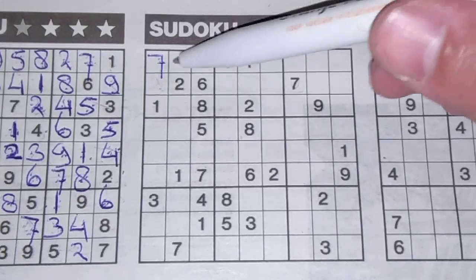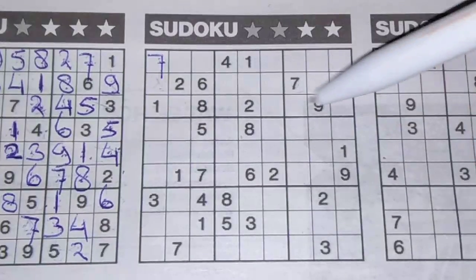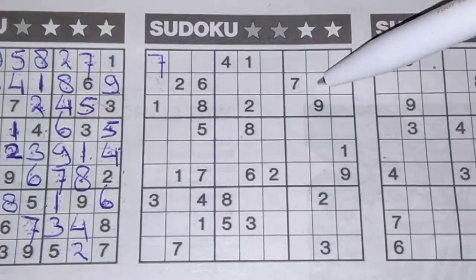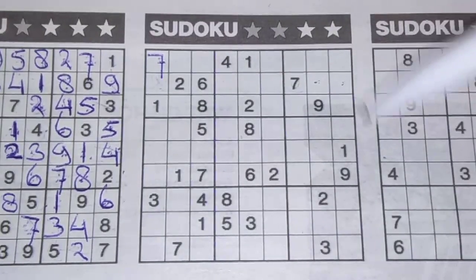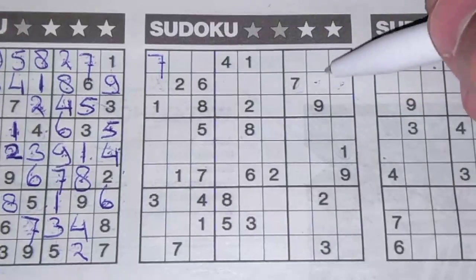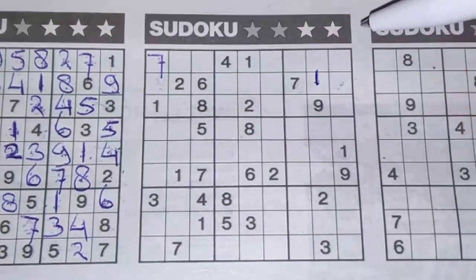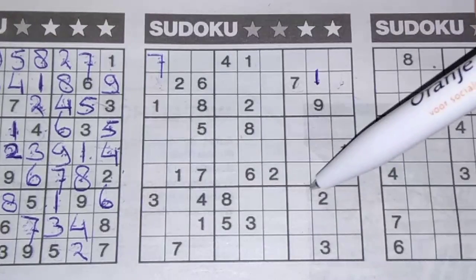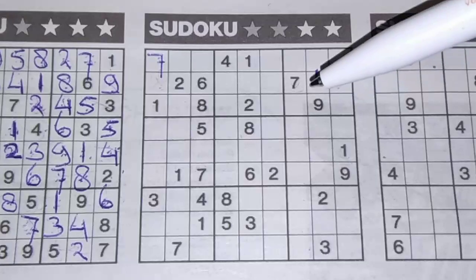A 1 in this row, a 1 in the third row. So in the second row, the row between, the only 2 places for the 1 should be here or there. But I see a 1 here, no 1 there, so the 1 should be here.